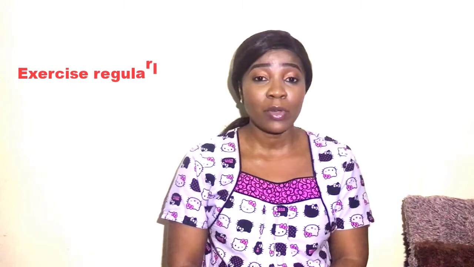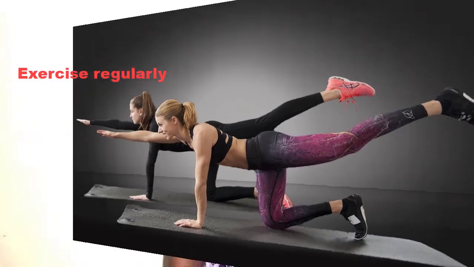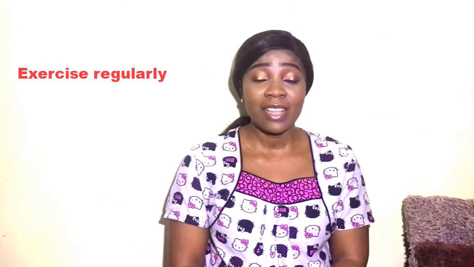3. Exercise regularly. Exercise lowers the blood sugar level by moving sugar into the cells where it is used for energy. It also increases the body's sensitivity to insulin, which means that the body needs less insulin to transport glucose into the cells.